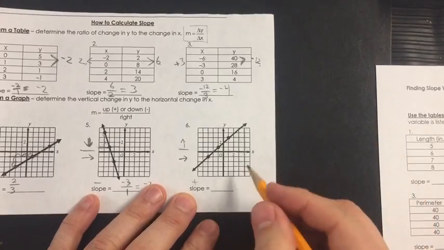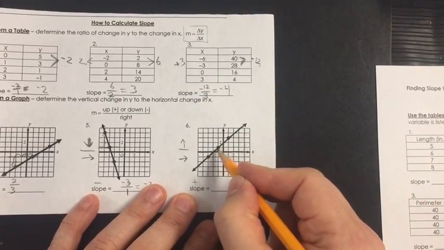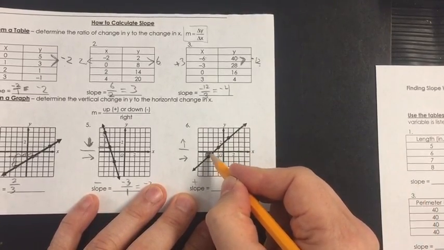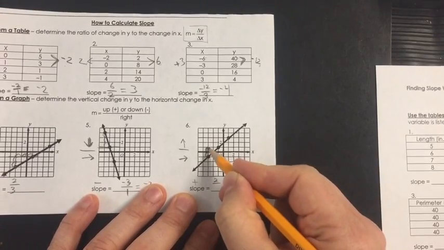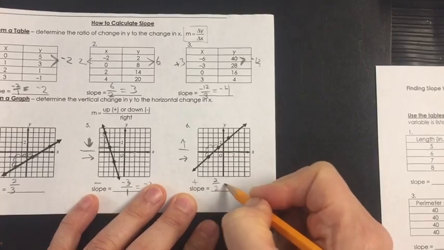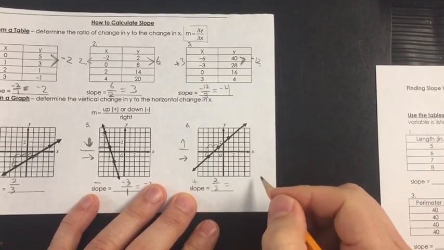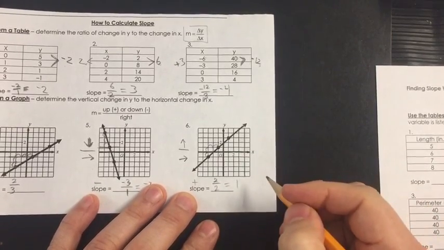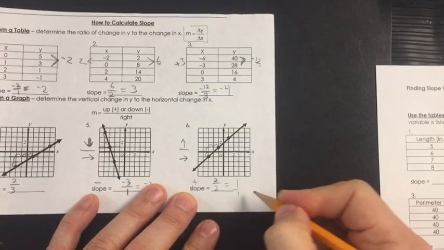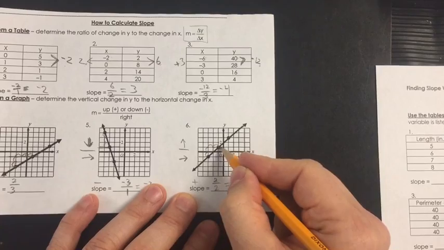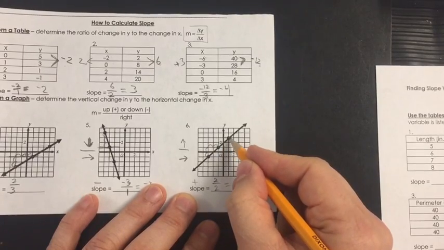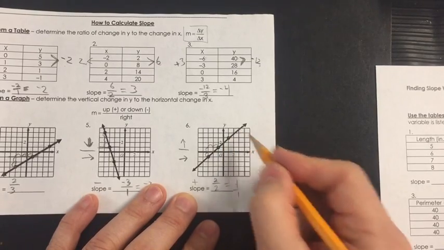Okay, this one's going to be a positive one again. I start here and go to the next one. I'm going to go straight up, 1, 2, and then straight over, 1, 2. But what is 2 divided by 2? 1. So what does that mean? It actually means, technically, I'm going up 1 over 1. Let's see if that works. Up 1 over 1, up 1 over 1. I'm staying on the line every time, up 1 over 1. So the slope is 1.